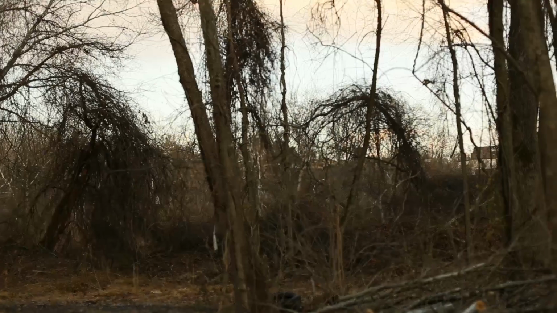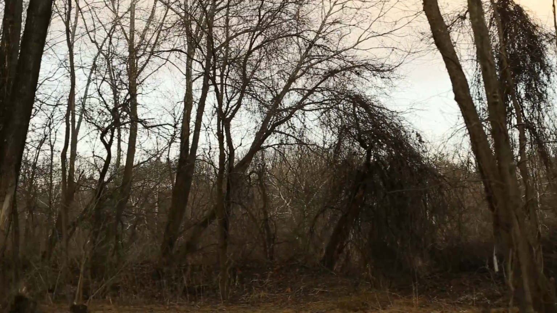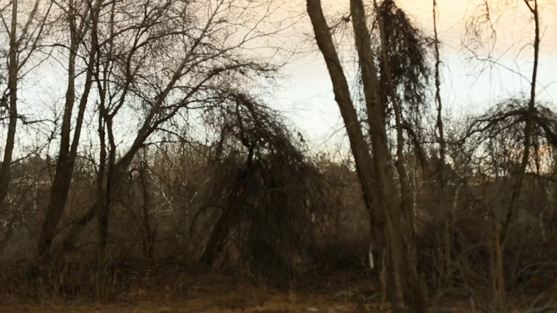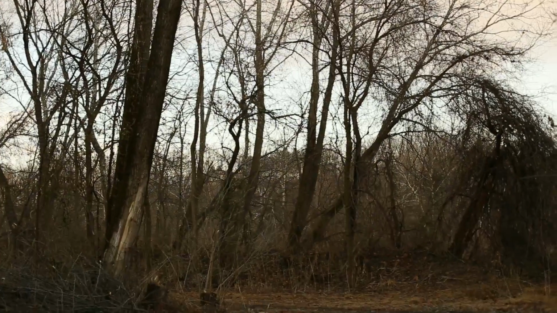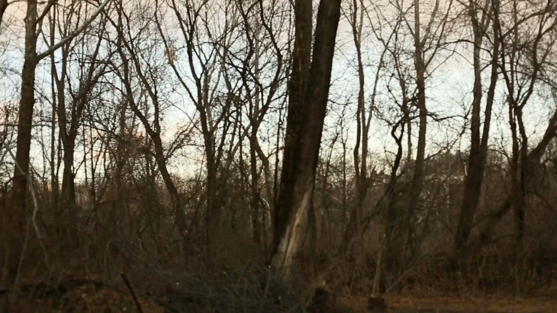So that's how you find the arabesque. You just keep your eyes open, but maybe close one eye and blur your vision, and you'll start to see these patterns.